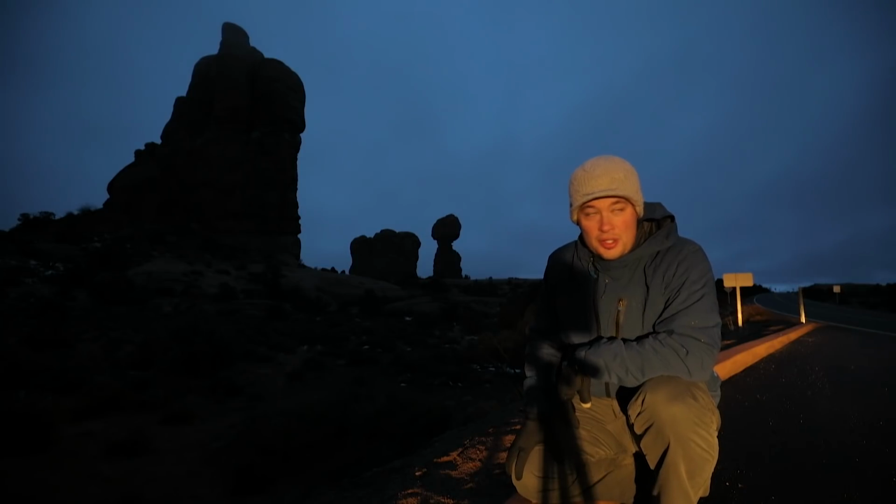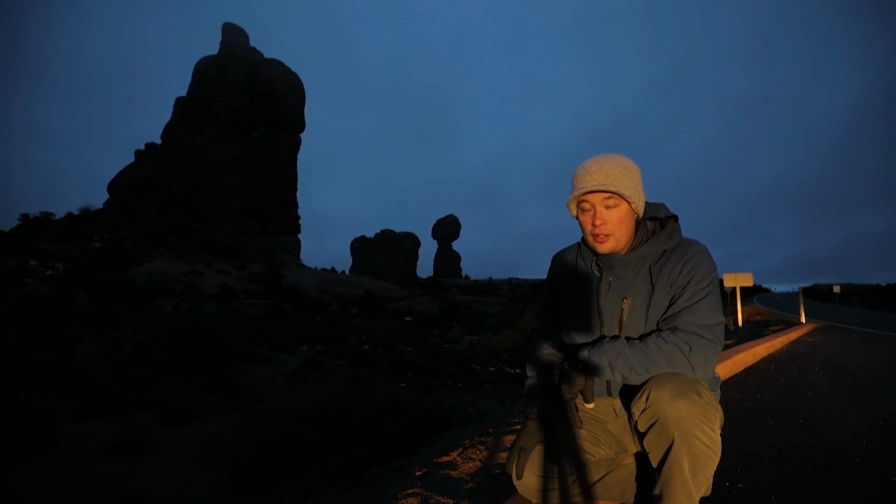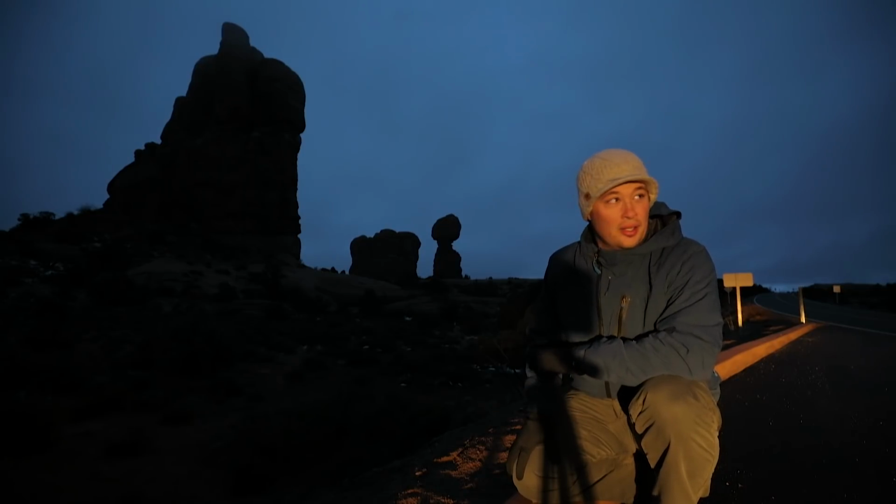All right, well, that was Double Arch. I think I'm gonna call this an episode. It's raining. I'm really, really hungry now. All that hiking worked up an appetite.